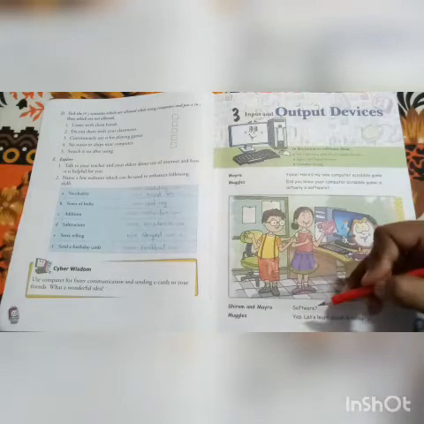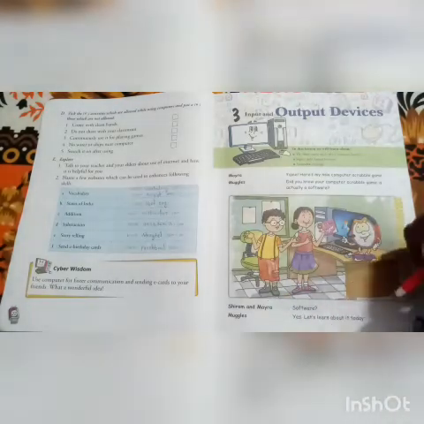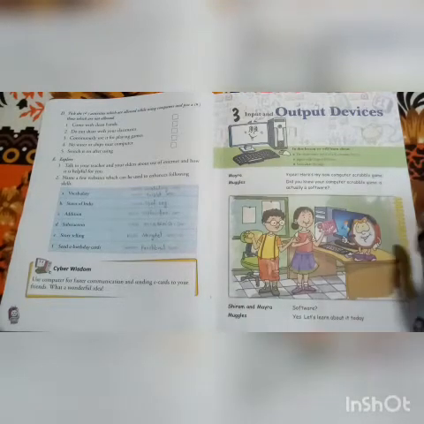Serum and Myra: Software, Muggles. Yes, let's learn about it today. So we know, students, those computer parts or units we can't touch, we can't feel, we can't hold in our hand, that is called software.